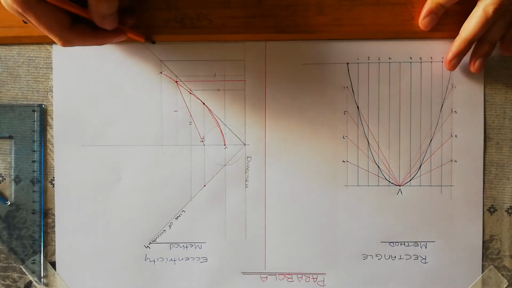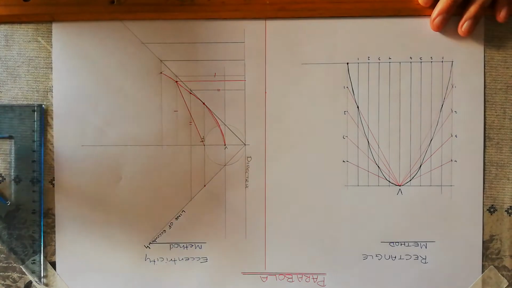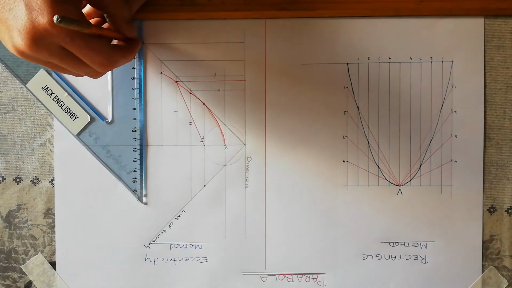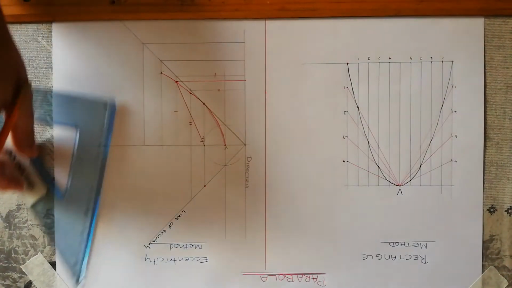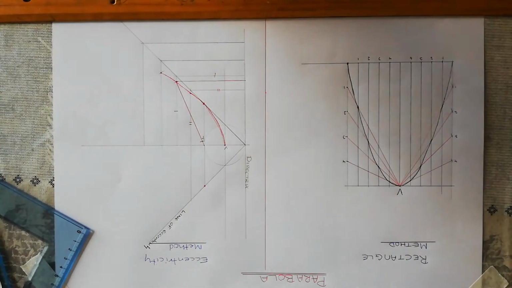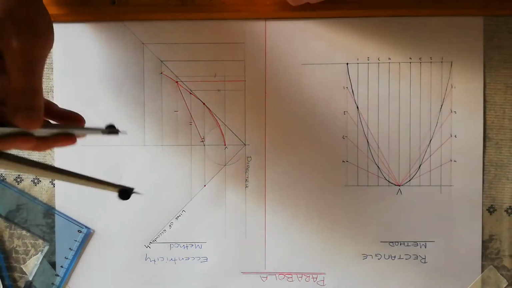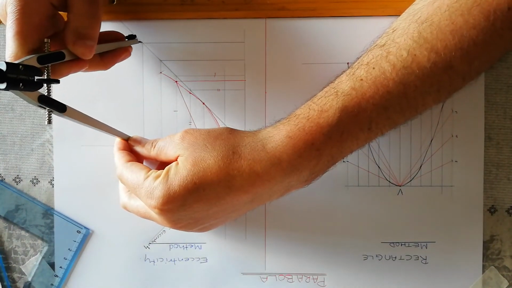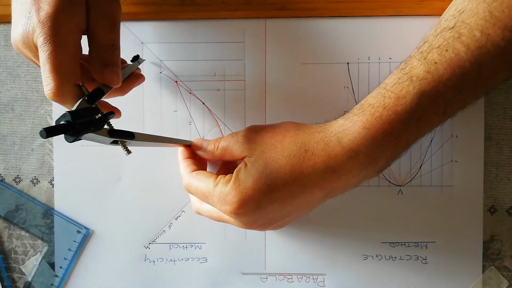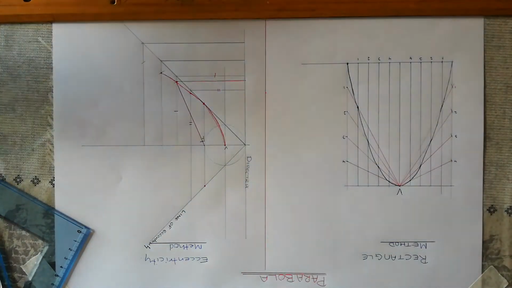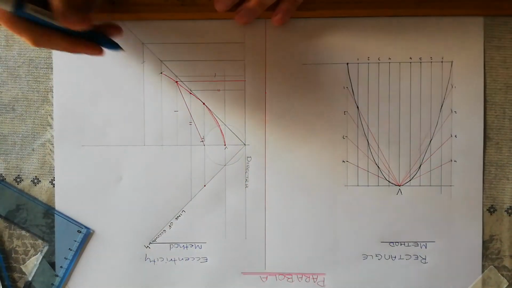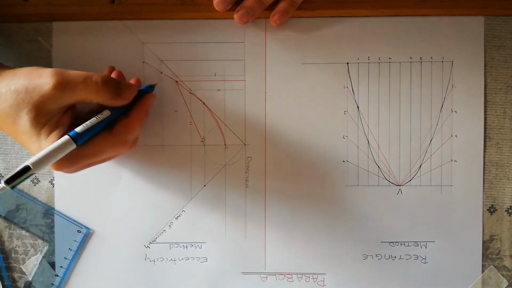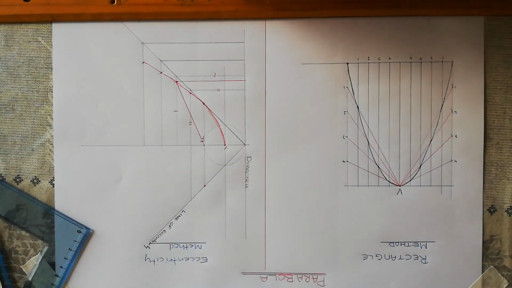As you can see, because it's a 45-degree angle, that's going to create another square of equal measurements. I hope you agree with that, because that's correct. And what we will do is take the length of the line, go to the focus, swing an arc, and that would give us another point on the curve.